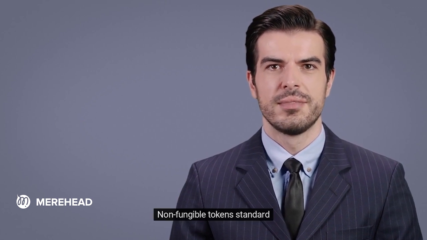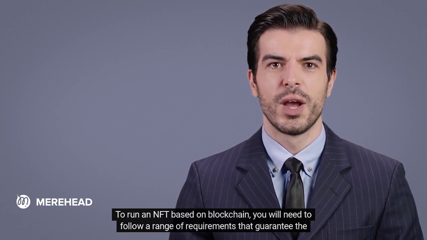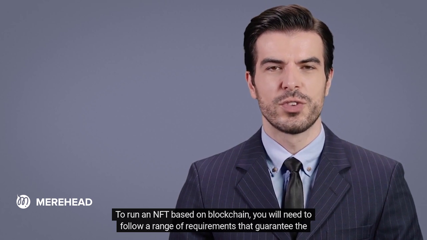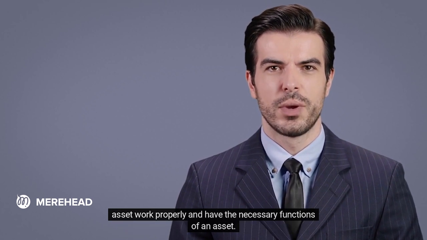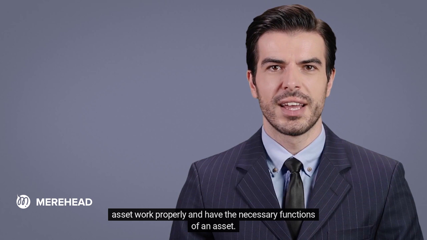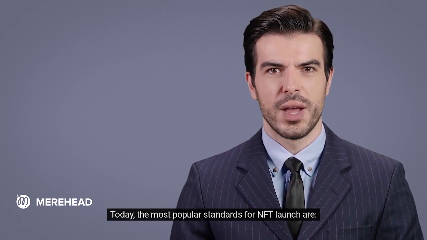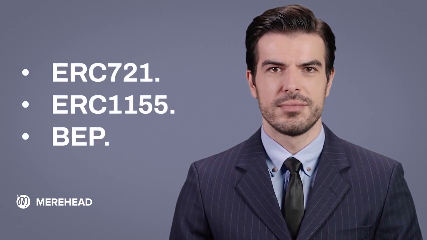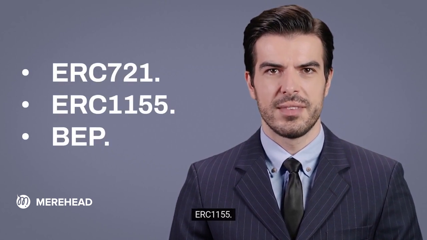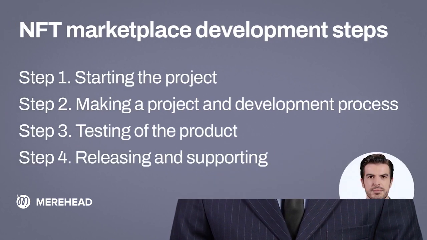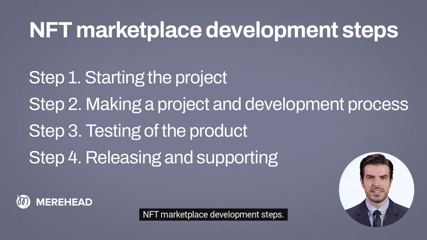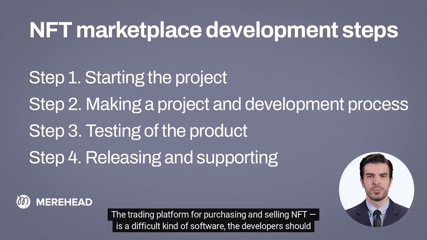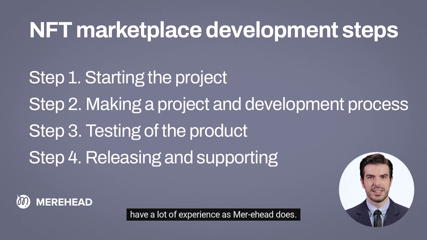Non-fungible tokens standard. To run an NFT based on blockchain, you will need to follow a range of requirements that guarantee the asset works properly and has the necessary functions of an asset. Today, the most popular standards for NFT launch are ERC-721, ERC-1155, BEP. NFT marketplace development steps. The trading platform for purchasing and selling NFTs is a difficult kind of software. The developers should have a lot of experience, as Merehead does.